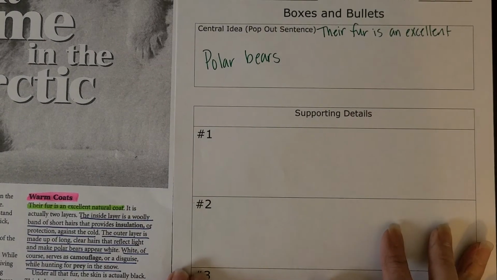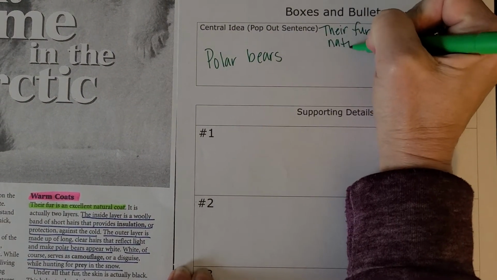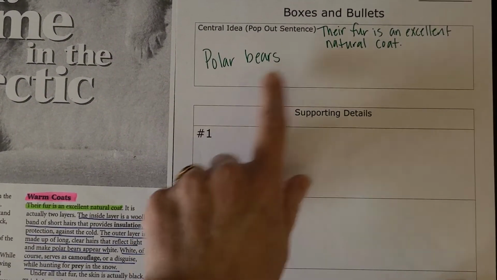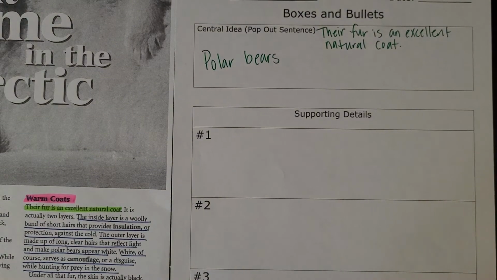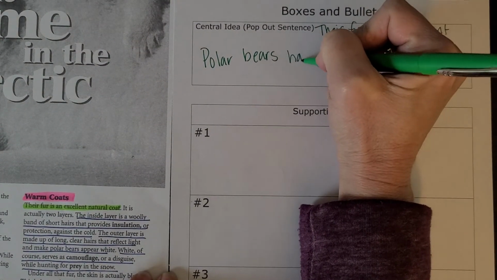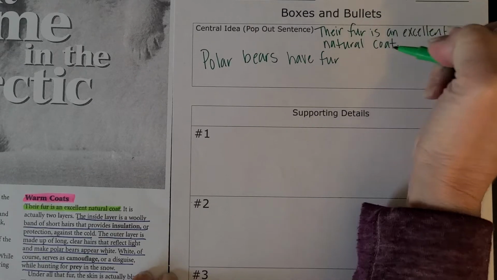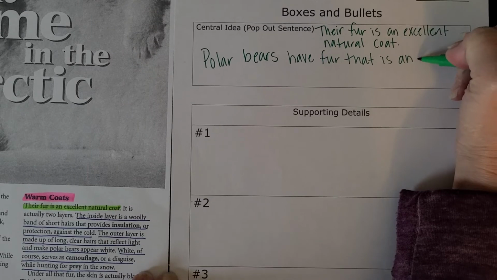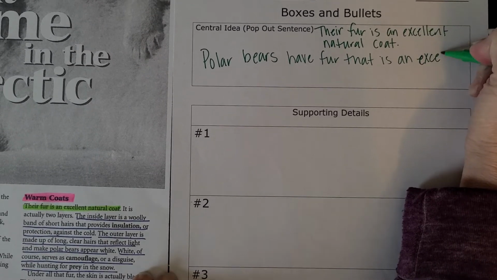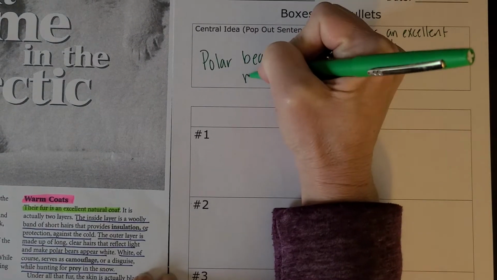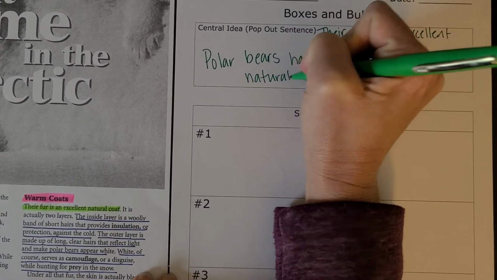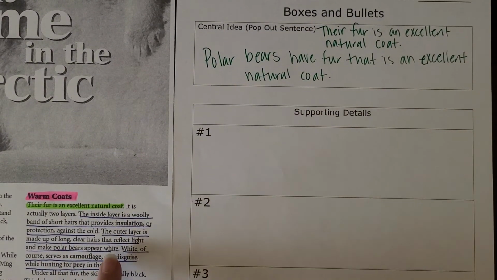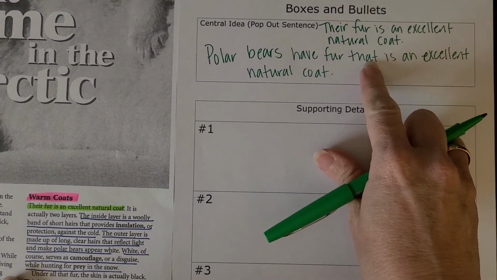Their fur is an excellent natural coat is that pop-out sentence that I've chosen. But I'm going to change there to polar bears. Polar bears have fur that is an excellent natural coat. That is the central idea of this paragraph. I used the pop-out sentence to find that.